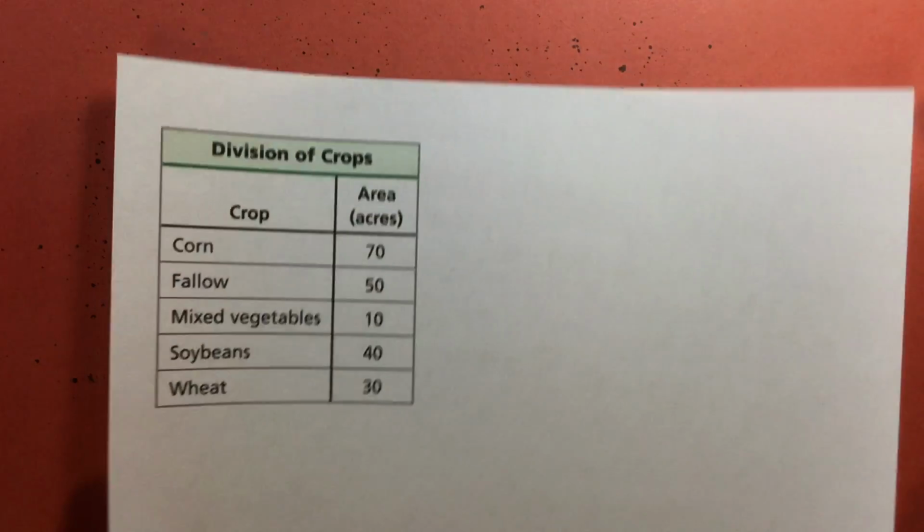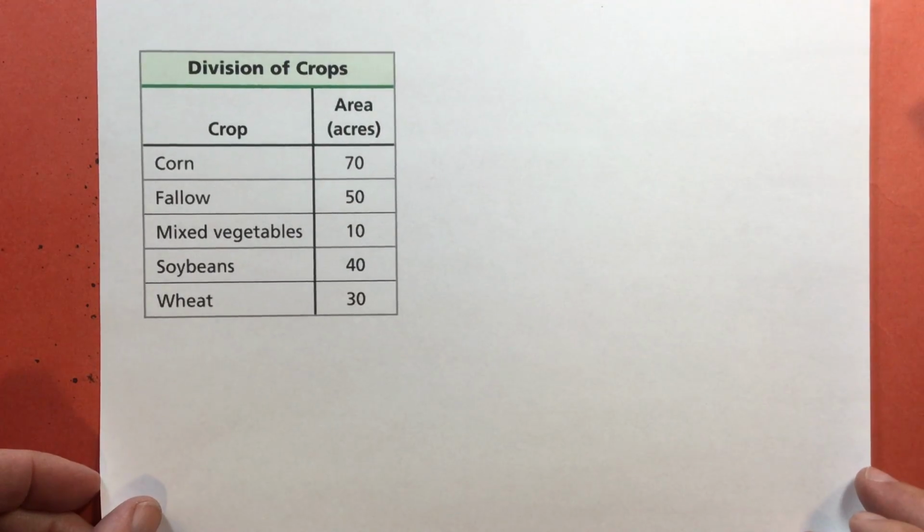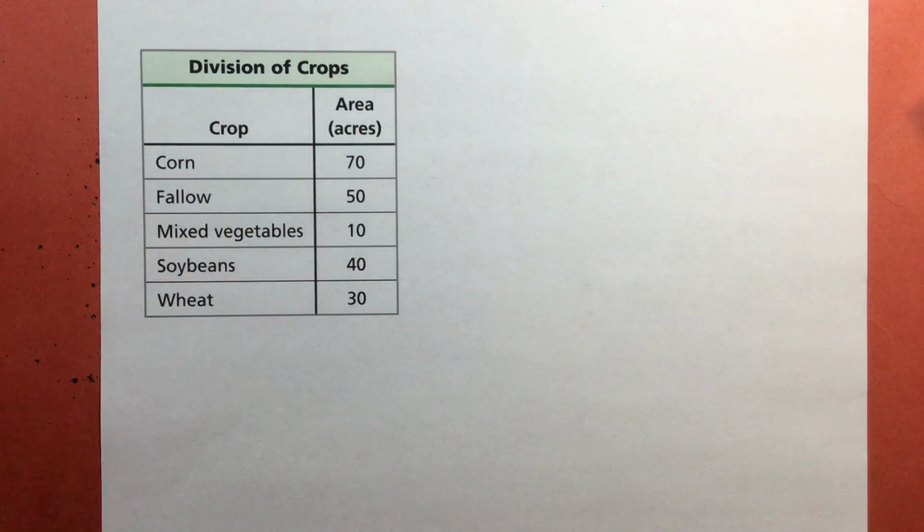Getting to the same idea, let's look at this data. So now we have what part of the entire farm would be these crops. That's what it means by division of acres. So in this case, we do have parts of a whole. So I'm thinking I'm going to use a circle graph with this.